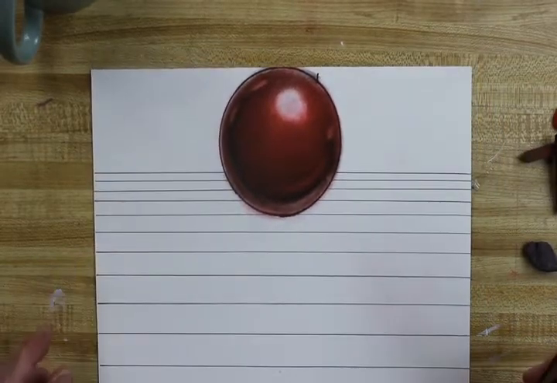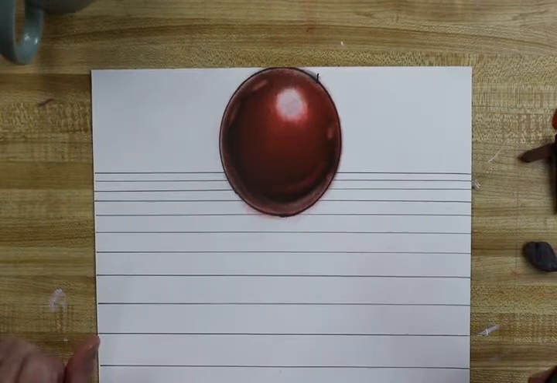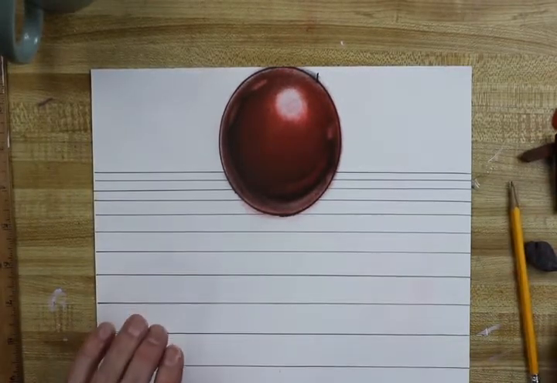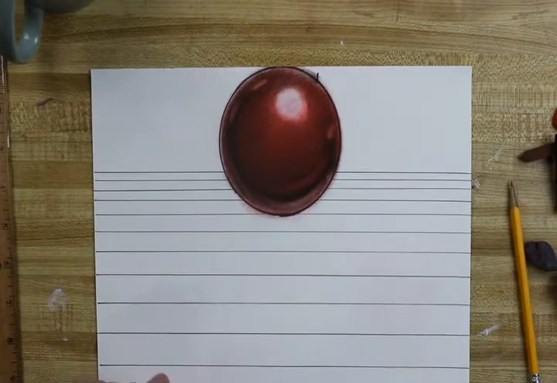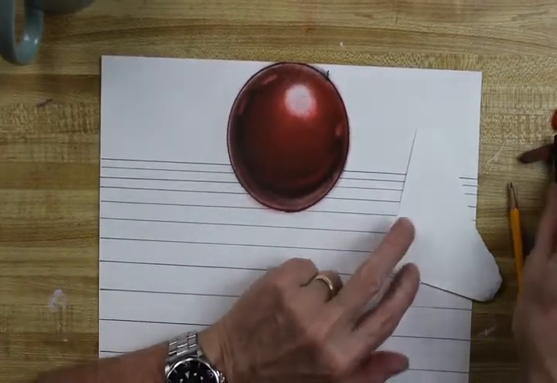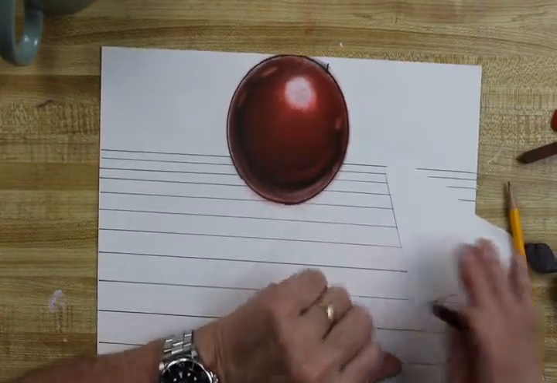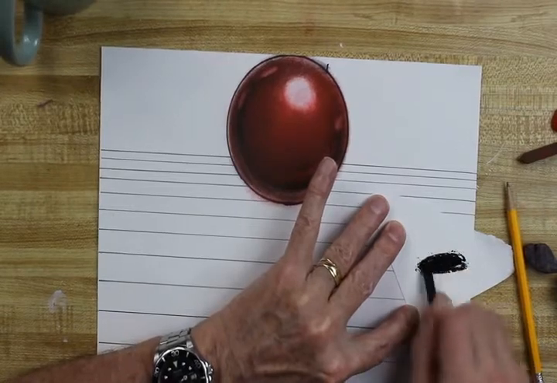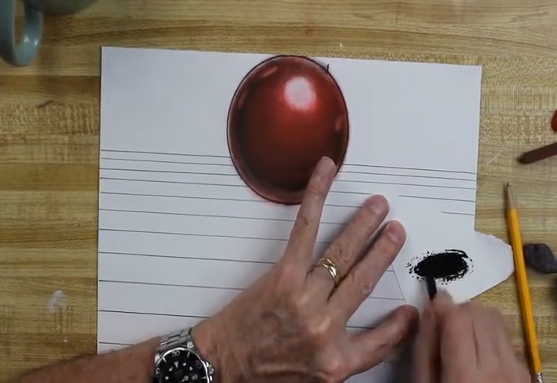Okay, next I'm going to take a piece of scrap paper, and this scrap paper is how we're going to do our shadow that really sells our illusion of a 3D object here.